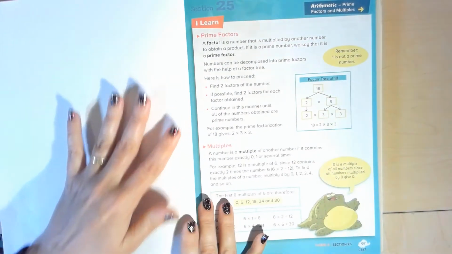So you need to remember what prime numbers are. On page 63 of your workbook, it says that a prime number is a number that cannot be represented by equal groups of 2 or more because there's a remainder left over. So our prime numbers, remember, are not 1 and they are not 0.